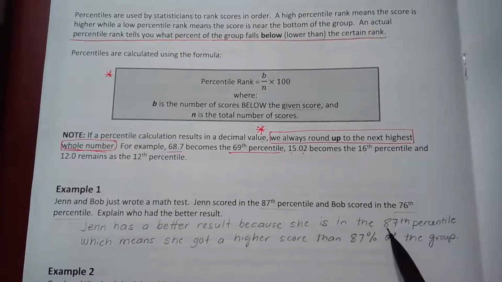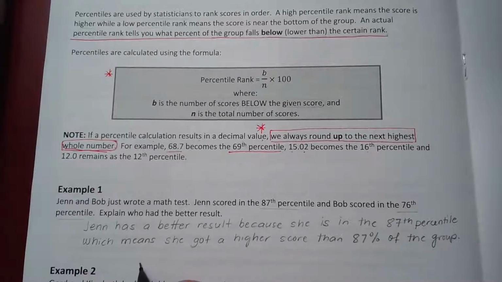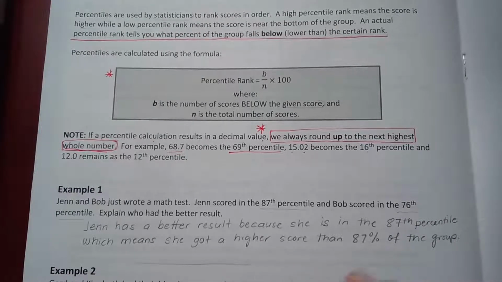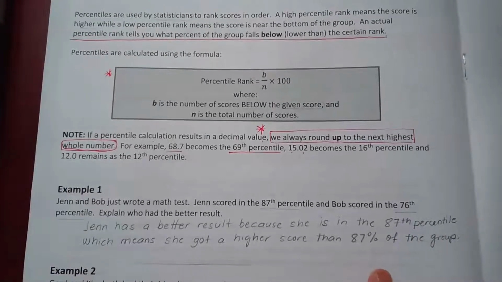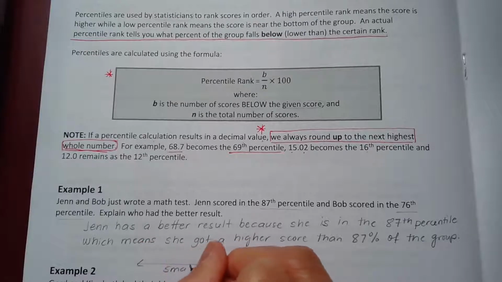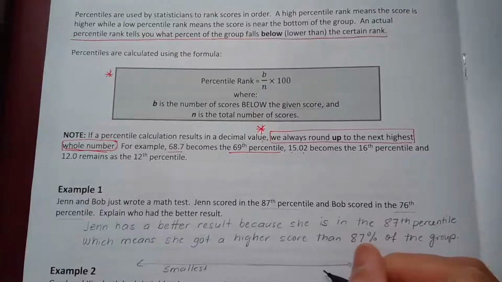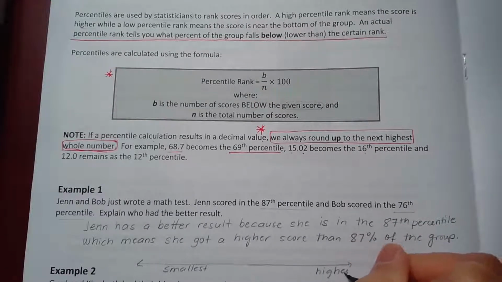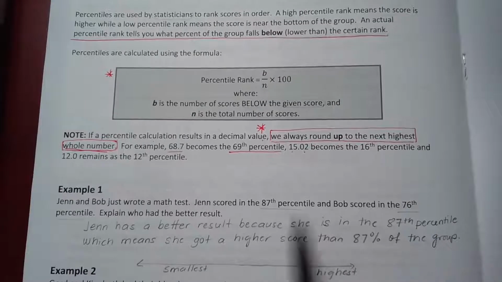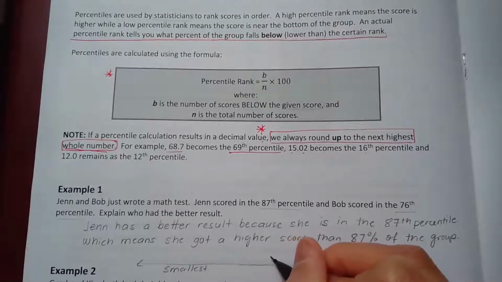So when we say 87th percentile, that means 87% falls below her in the group. So let's say here's all of the data arranged from smallest to highest, and this person, Jen, is at the 87th percentile.